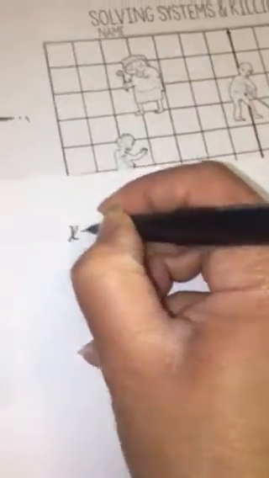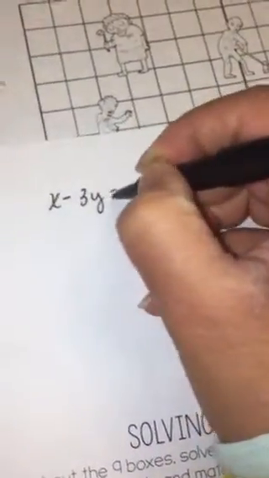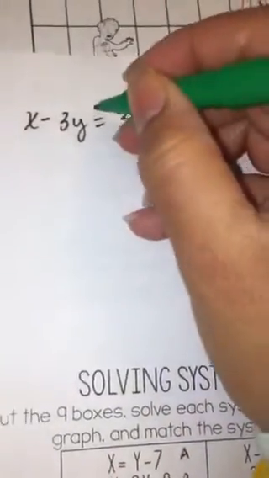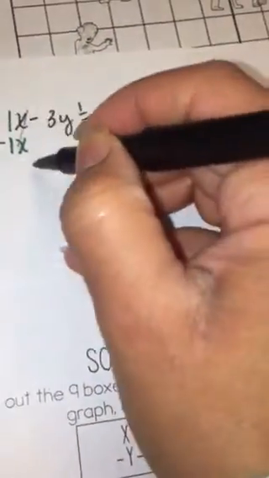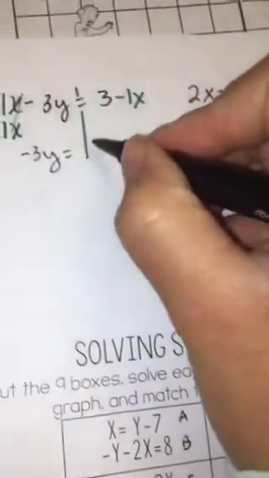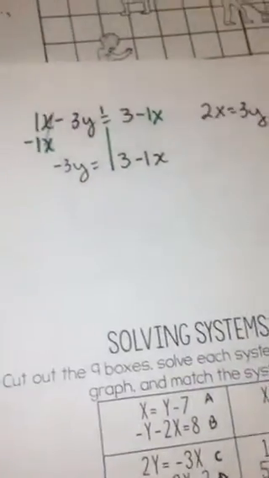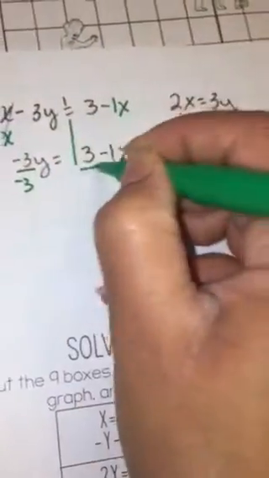So the first one is x minus 3y equals 3. And then the other one is 2x equals 3y. Let me start with this one right here. This one is in standard form. We've pretty much gone over this a lot. What do you do first? You move the number with the x. Remember, there's an actual 1 there. So you do 1x minus 1x on both sides. You're going to be left with negative 3y equals 3 minus 1x. And then finally, divide by negative 3.